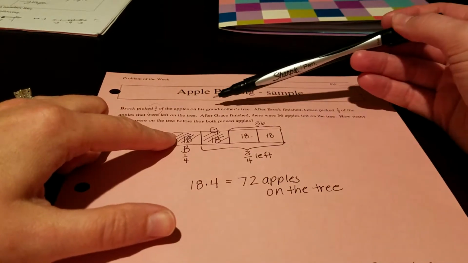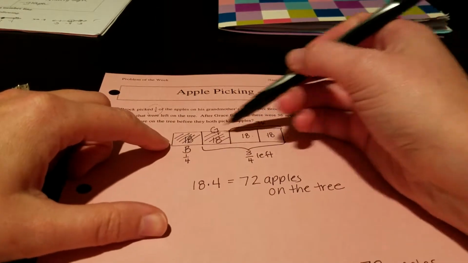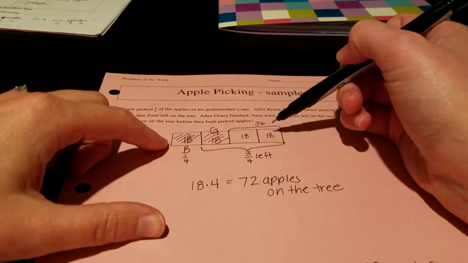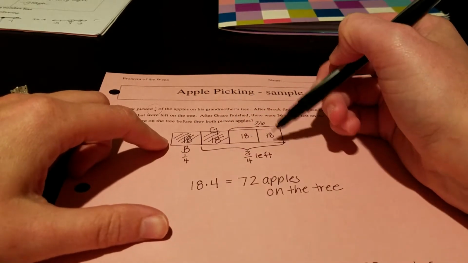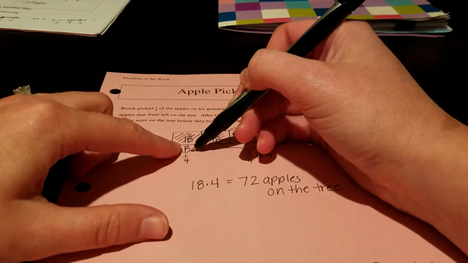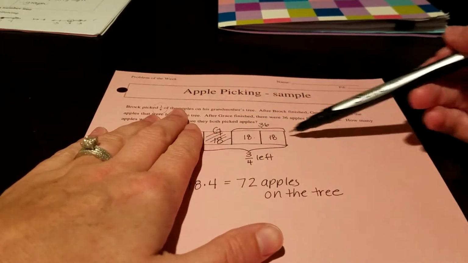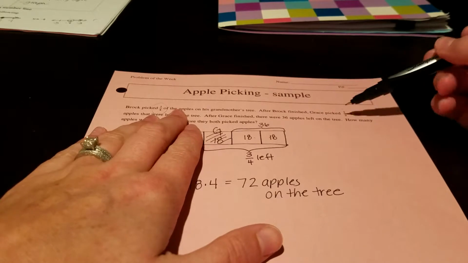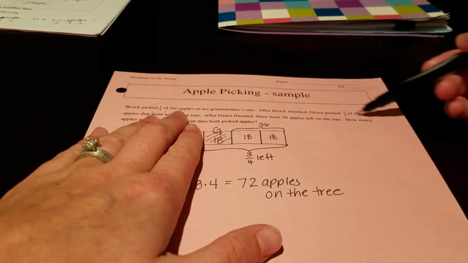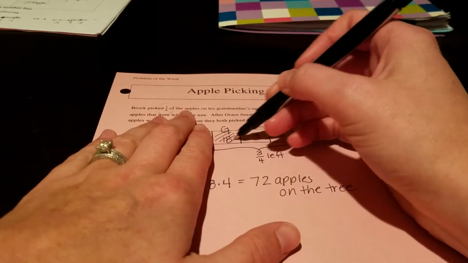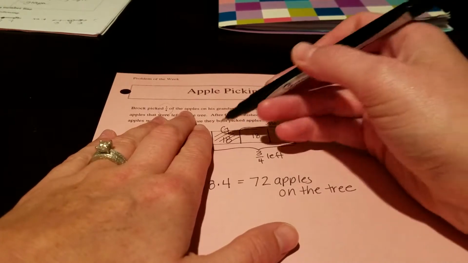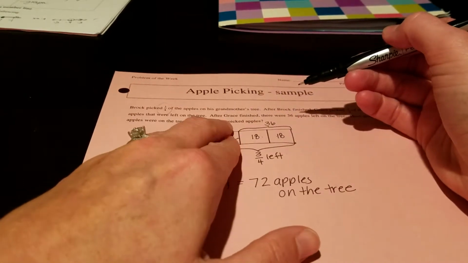So it says Brock picked a quarter of the apples on his grandmother's tree. So I started out with a block here to represent the tree, split it into quarters, and 1/4 was Brock who picked that. When he was done, there were 3/4 of the apples left on the tree still. After he finished, though, Grace picked 1/3 of what was left. So she picked this third because there's 3 equal parts. That's 1/3 of what was left.